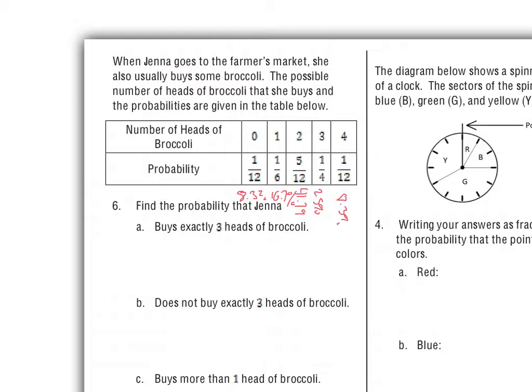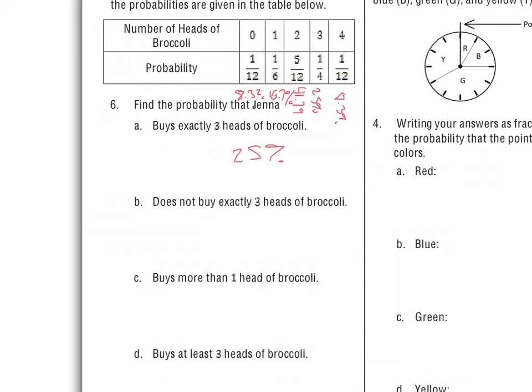Buys 3 heads of broccoli. All right, so that's exactly the 25%. That's that single outcome. Does not buy exactly 3 heads of broccoli. So this is the probability of not 3. So that's 100% minus the probability of 3 heads. That's the fastest way to do this. Again, you can add up everything else. That'd be 100 minus 25%, which would be 75%.